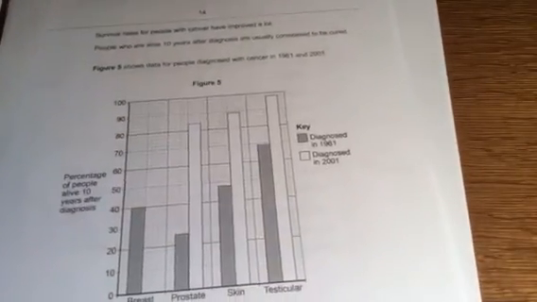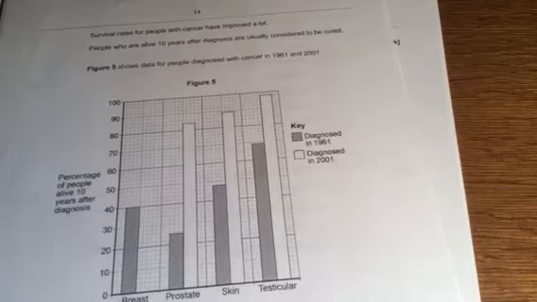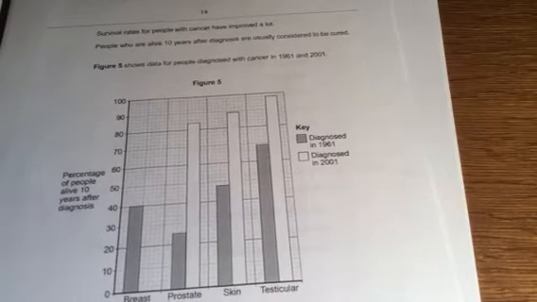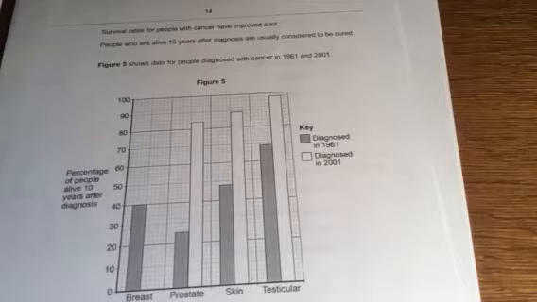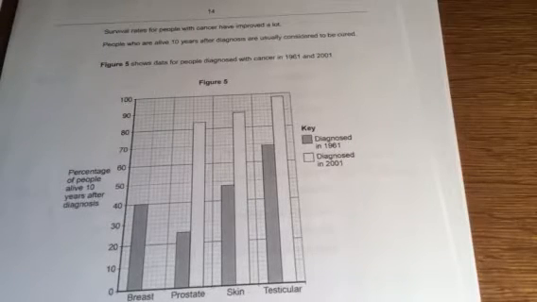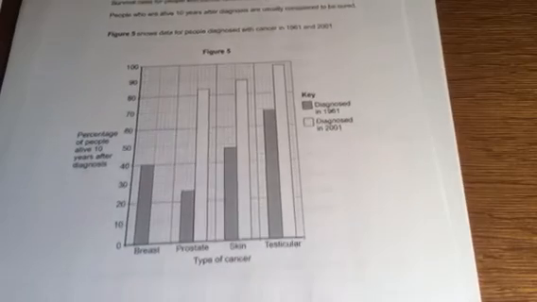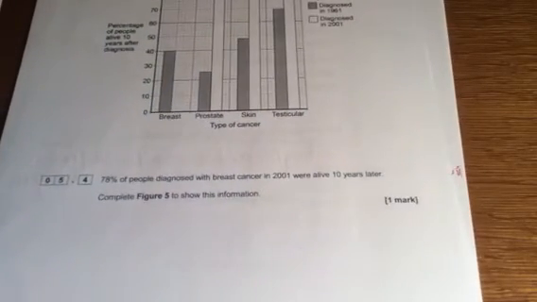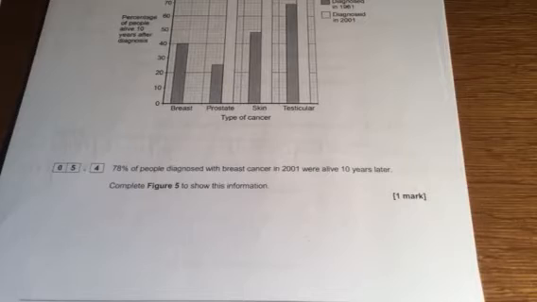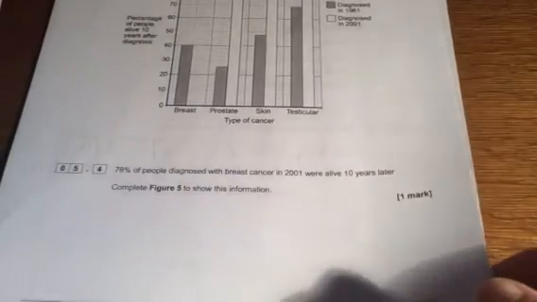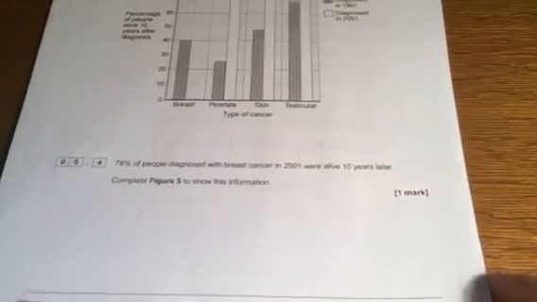Okay. Survival rates for people with cancer have improved a lot. People who are alive 10 years after diagnosis are usually considered to be cured. Okay, let's not look at the graph until we know what the question is. 78% of people diagnosed with breast cancer in 2001 were alive 10 years later. Complete figure 5 to show this information. So 78% of people diagnosed with breast cancer were alive 10 years later.